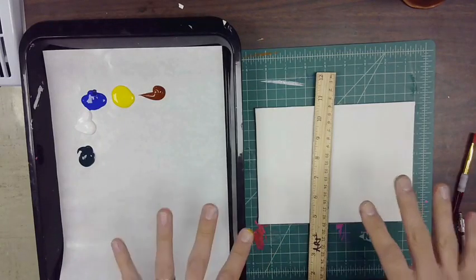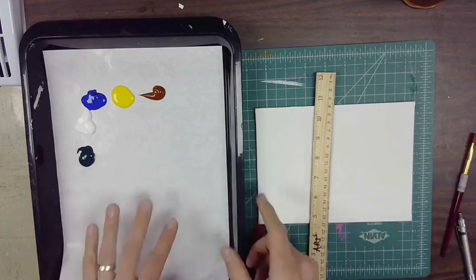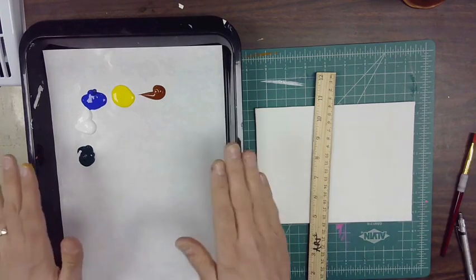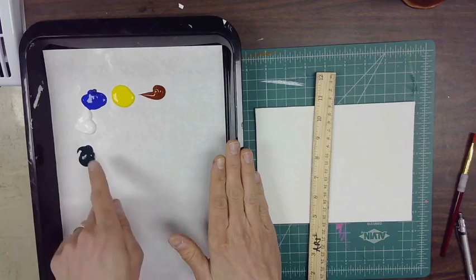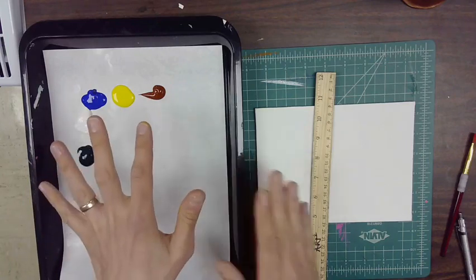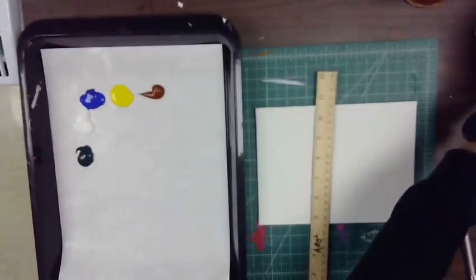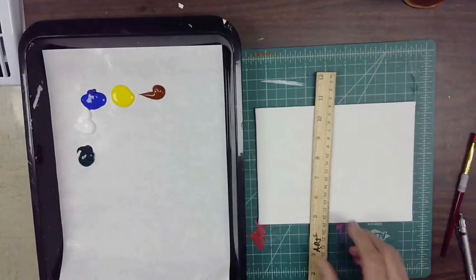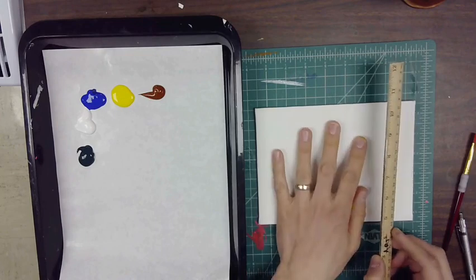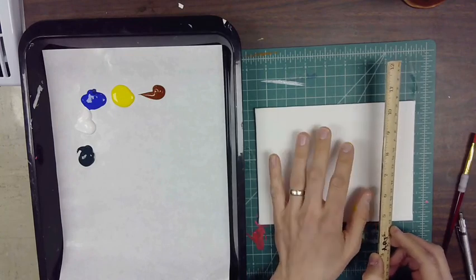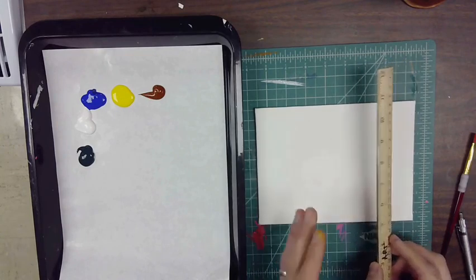Alright, we are at the create phase for this abstract landscape. So you have some palette paper inside of a tray, and then you have some colors that you think you will need for replicating the image that you have chosen for this landscape. The first section that we're going to work on is we're going to create a 2x2 grid, so fourths.